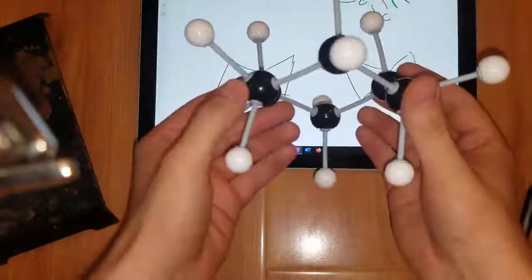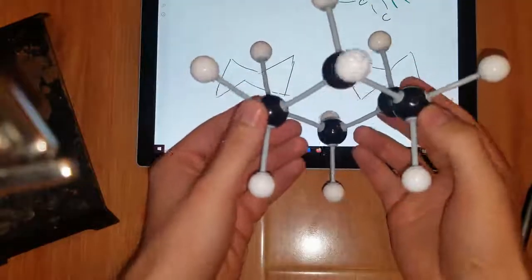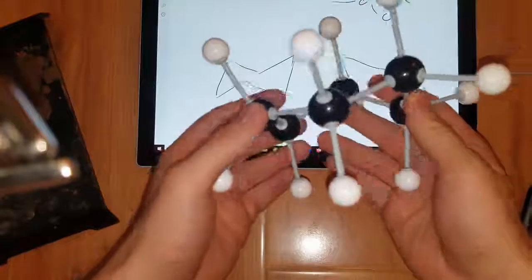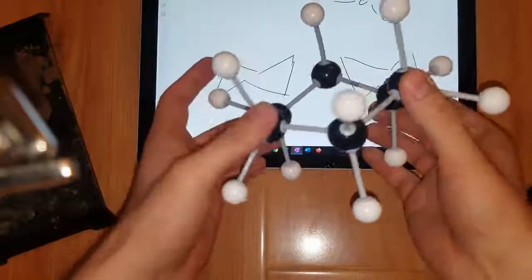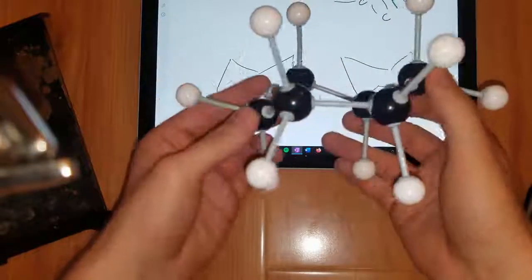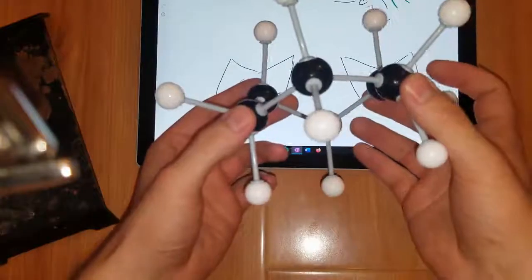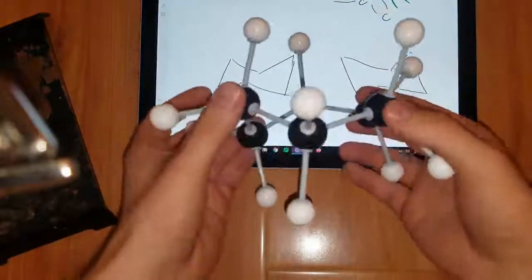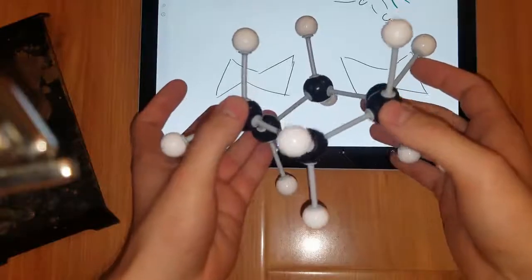And then if you're taking a look at these Newman projections as well, you'll notice that all of this stuff is staggered. All these carbon-hydrogen bonds are staggered. And so you can see how effective this chair conformer is.